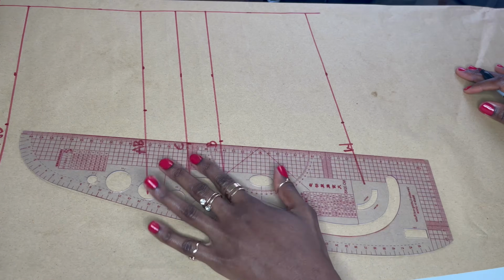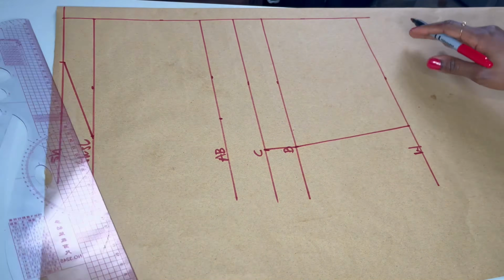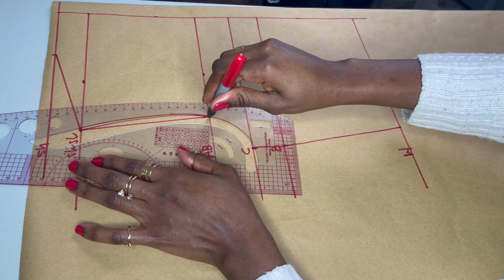So I'm just going to connect them. So this is how you straight up connect this. So this is my fold. And then I'm going to connect it to my chest this way. Okay.